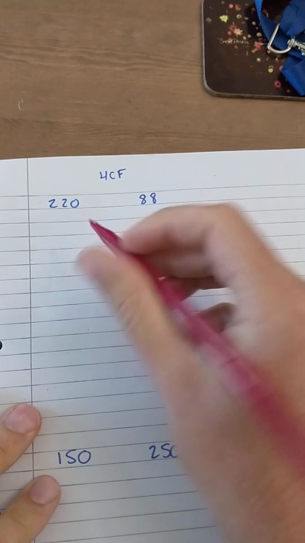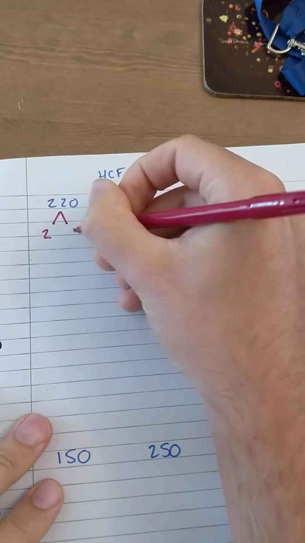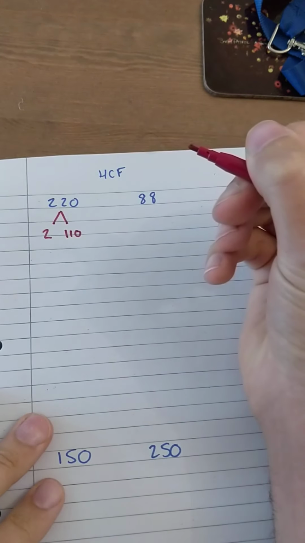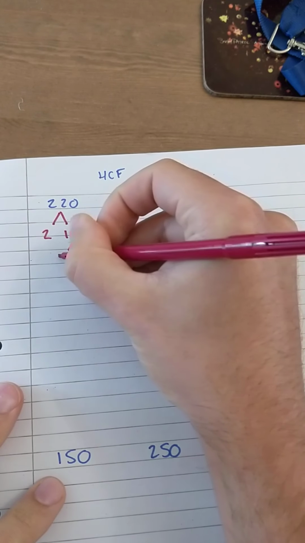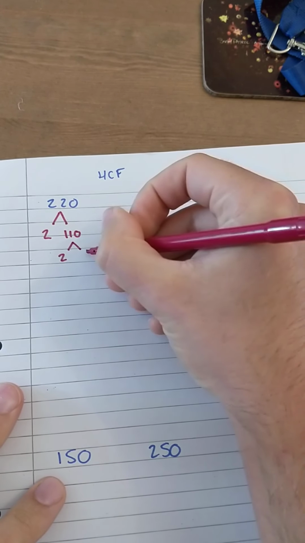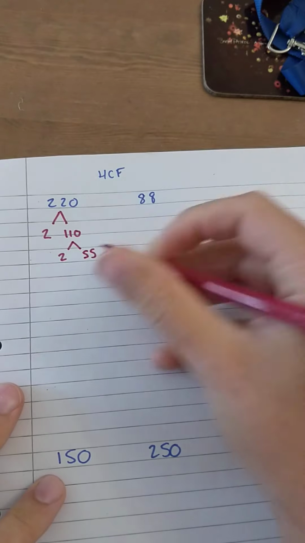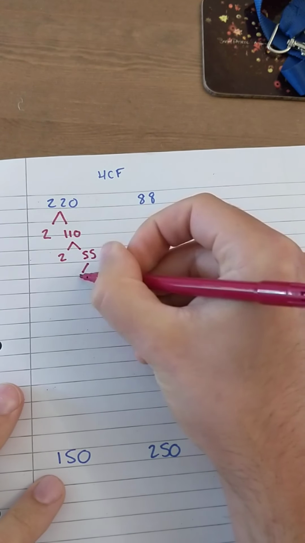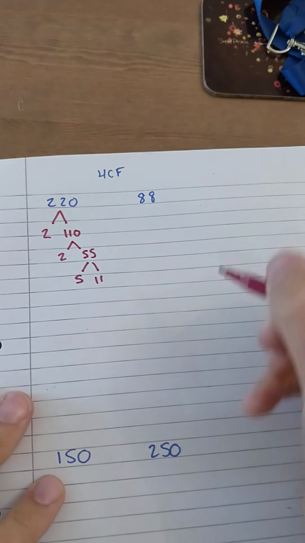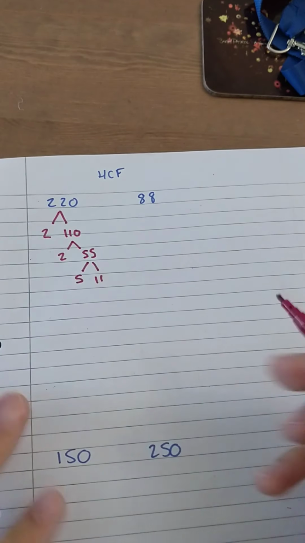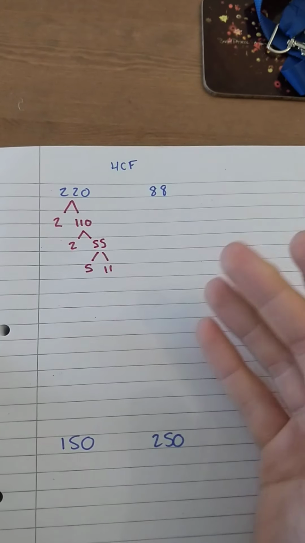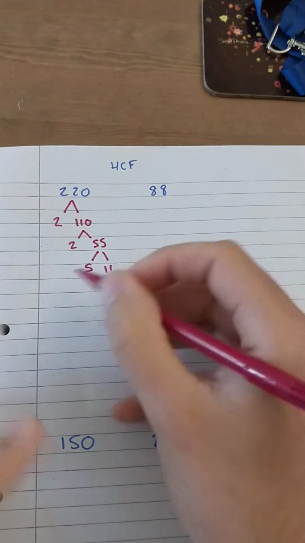So for example, something like this, I could divide by 2, and then that would give me 110. 110, that also divides by 2, and that gives me 55. And 55 I can break down into 5 times 11. Now 2, 2, 5 and 11 are all prime factors. They don't go any smaller. I can't make this any smaller.